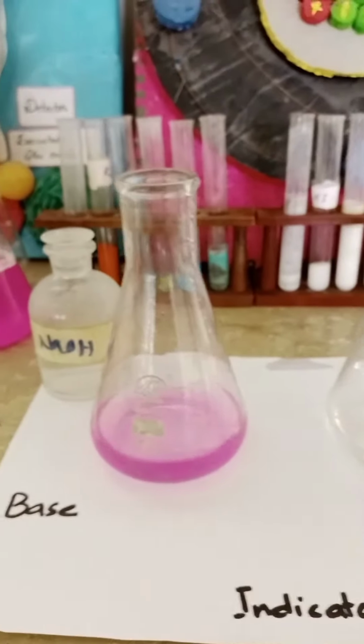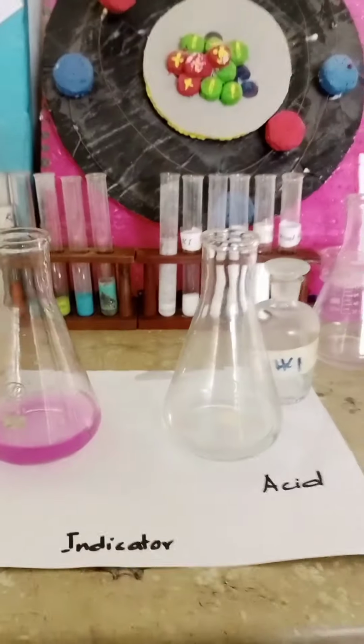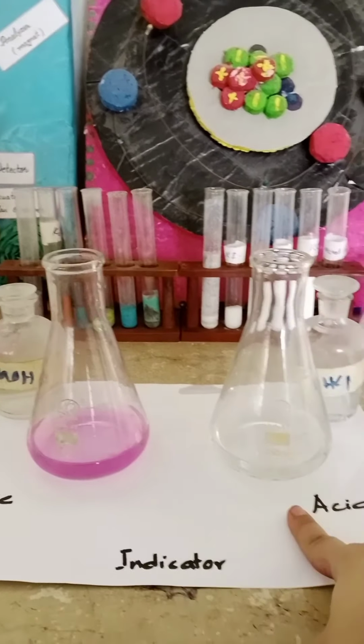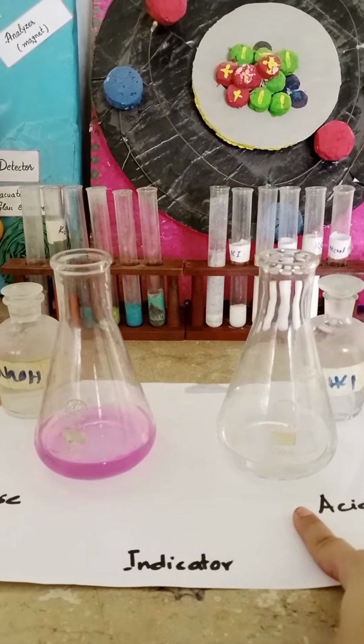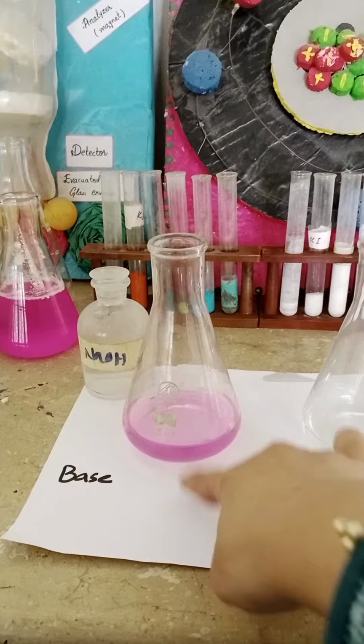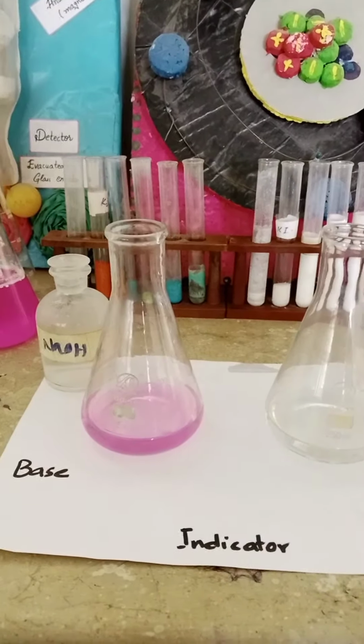So it means phenolphthalein itself is acidic in nature, it's weakly acidic, and when I add it in an acid solution, there will be no color change. But if I add it in a basic solution, its color changes from colorless to pink.